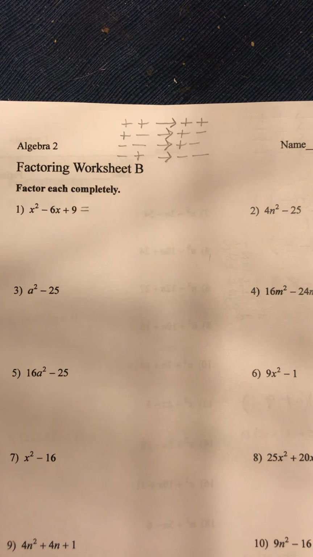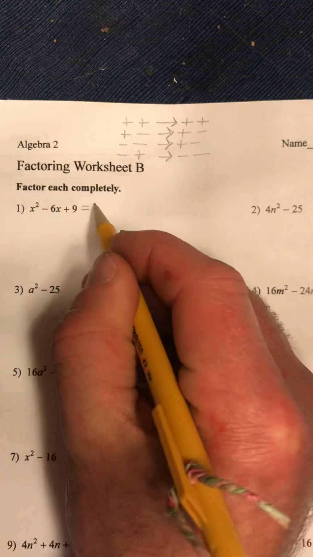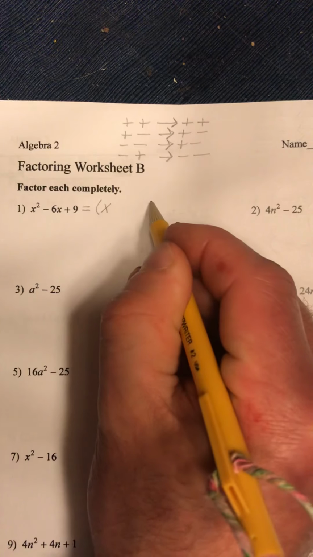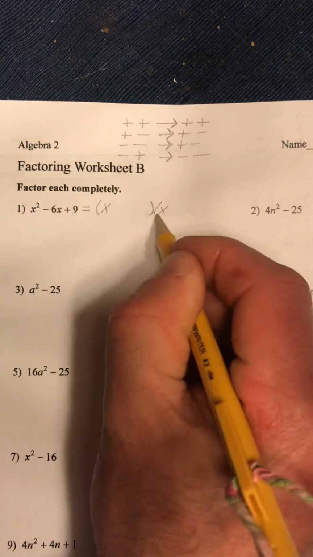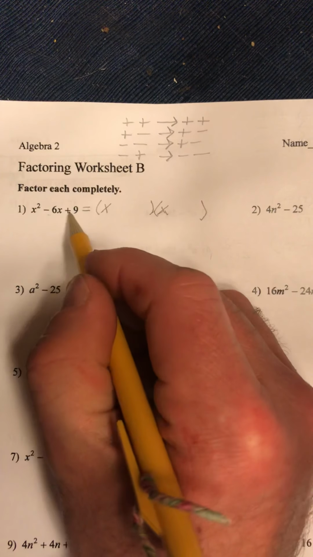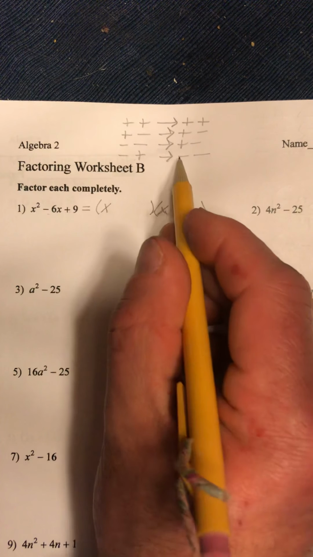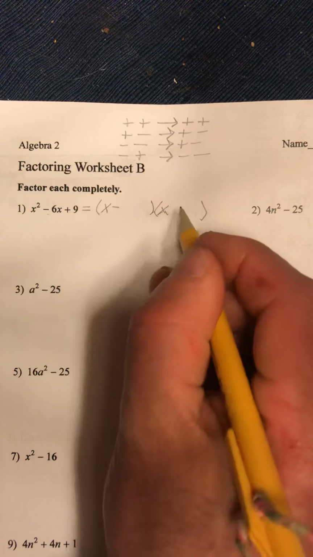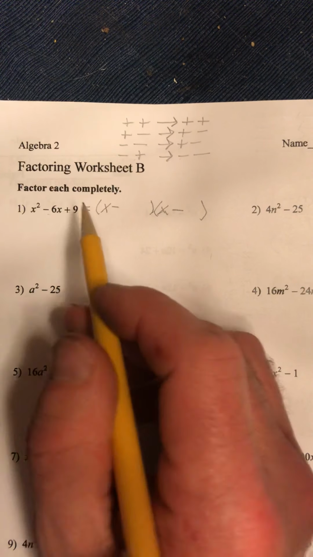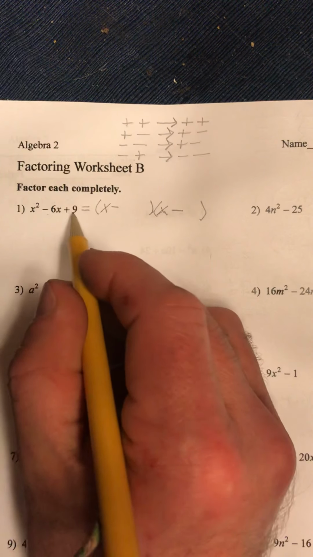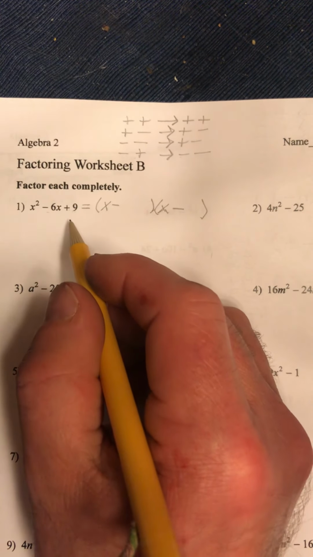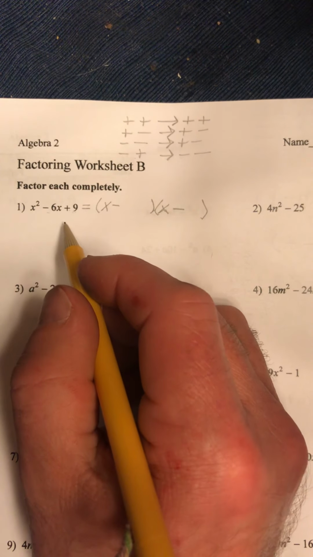So let's look at this first one. Again, like we had yesterday, we've got an x and an x that gave us x squared. Right? And it's a minus plus, which means that this was produced by a minus minus. Now, what two values would multiply and make 9, but add and make negative 6?